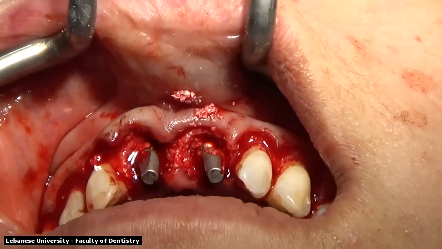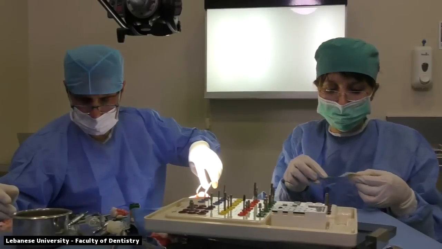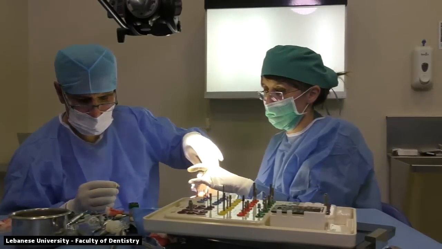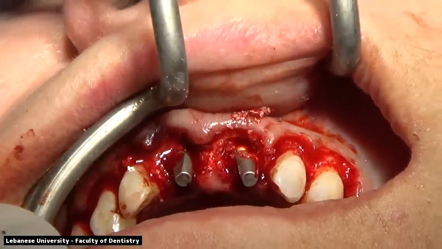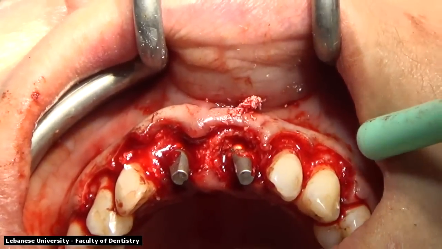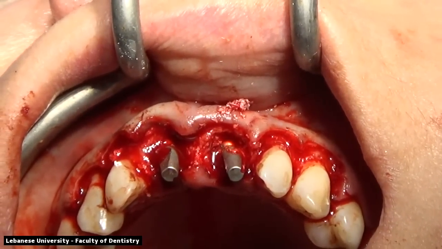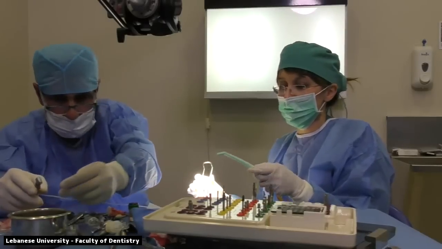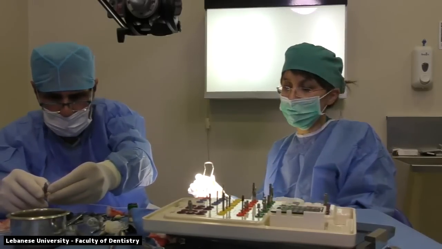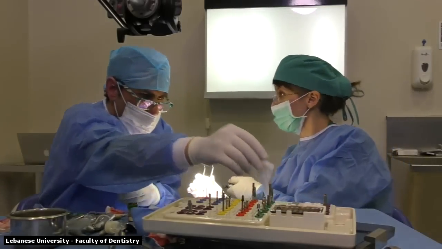We will be cementing the temporary restoration right now. The temporary cement that will be placed has to be in minimal amount, and we have to make sure that we remove all excess cement because cement will lead to bone resorption and bacterial accumulation and microbial leakage. We are cleaning the temporaries right now from any blood that was present at the site.